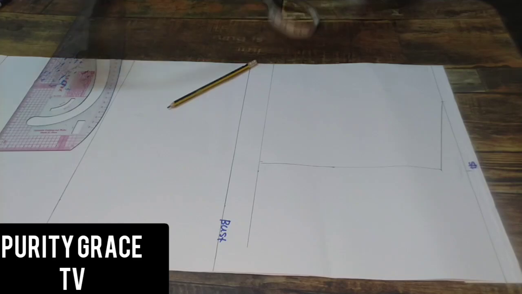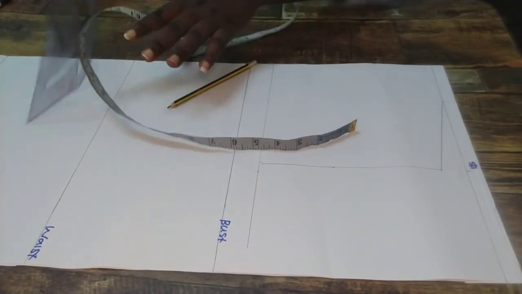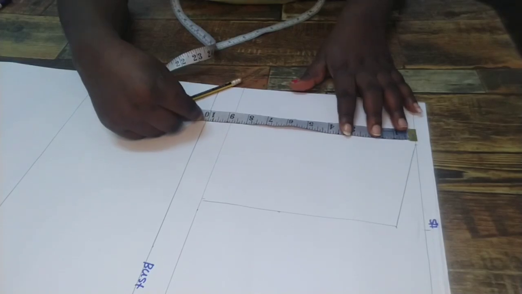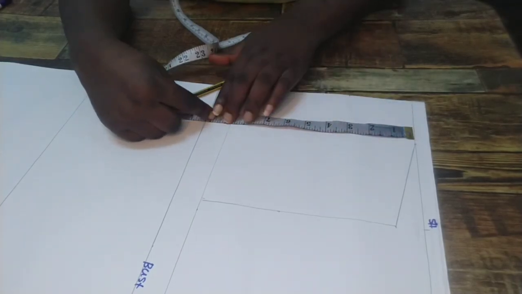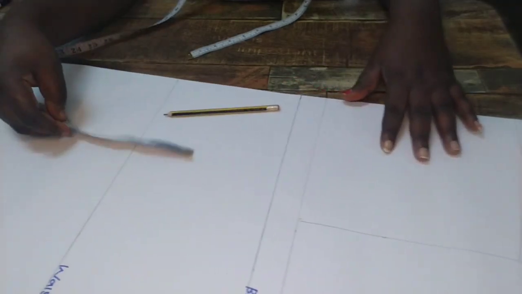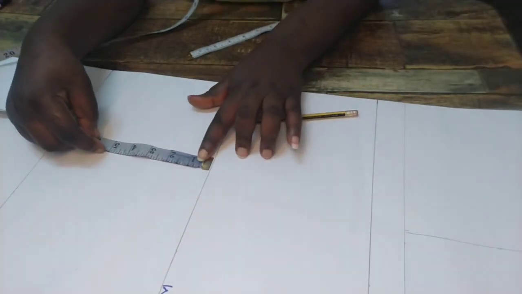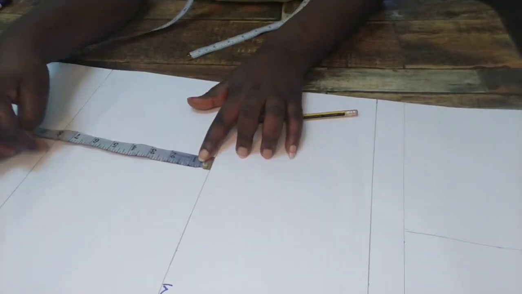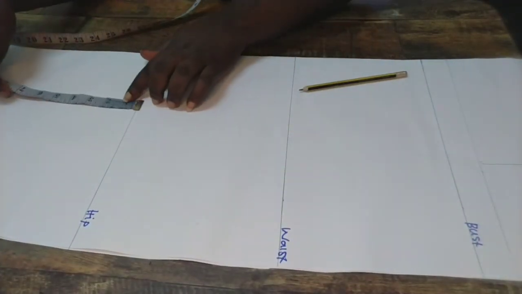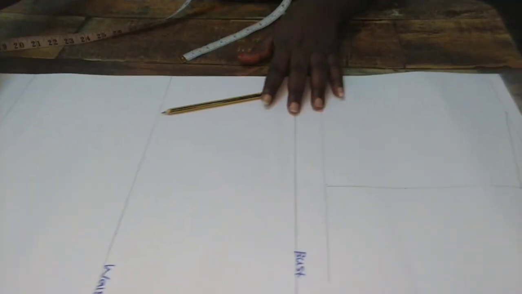Okay guys, this is what you are doing. So we already drafted the basic body measurement. So what I'm going to do, from the shoulder to the bust is 10 inches, from the shoulder to the waist is 17 inches. While from the waist I come down by 8 inches. This is the hip line. I hope you can see. From the hip line down, that is the full length.